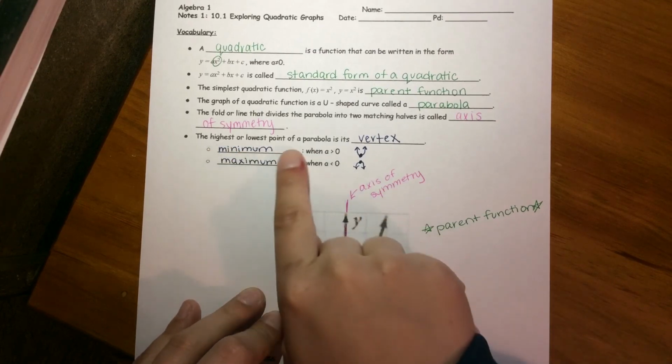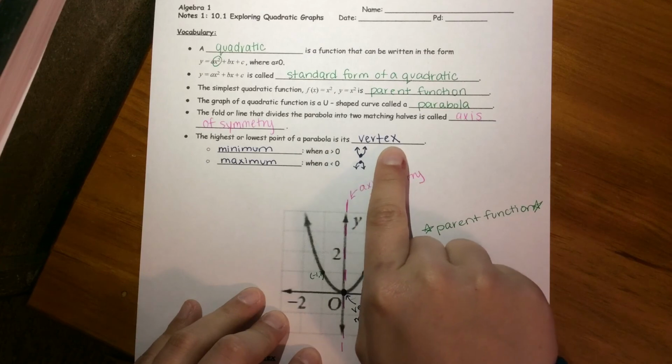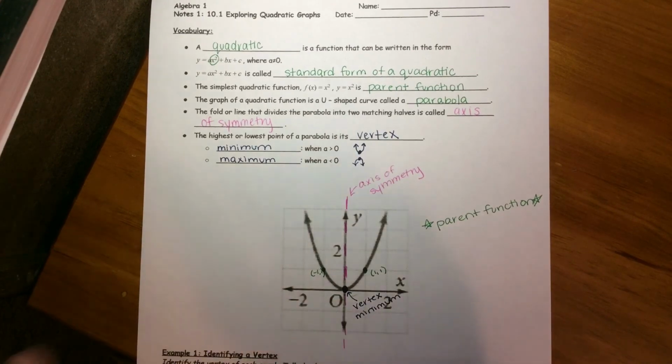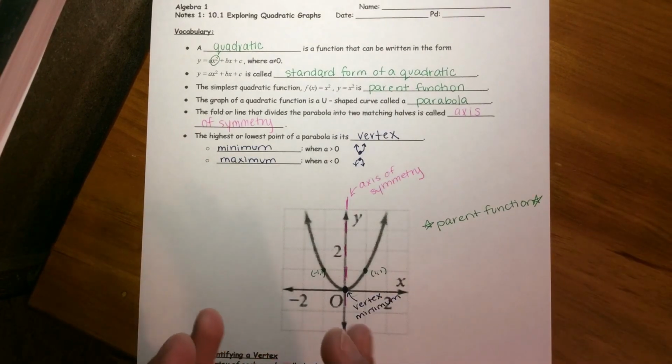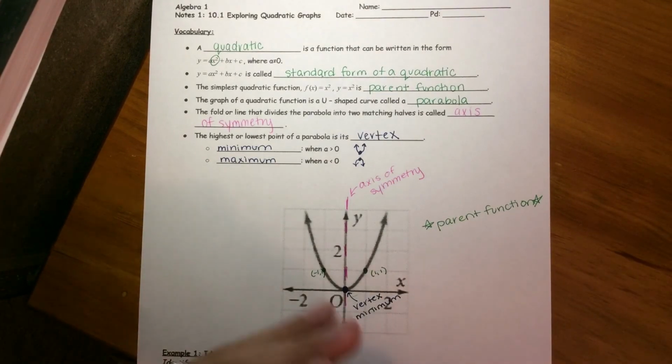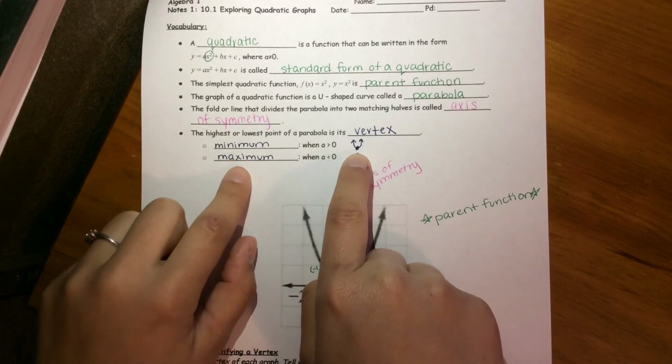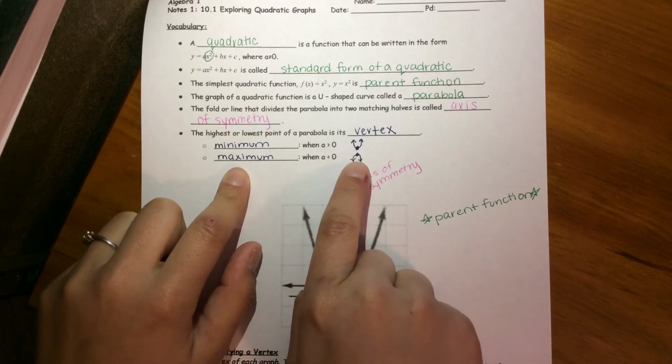The highest or lowest point of the parabola is called its vertex. So the vertex is going to be that point where it kind of comes together in the U, right? So it's either going to be that minimum, which is that smallest point, or a maximum, which is where it's at its highest point.